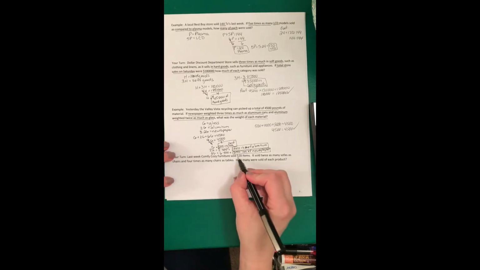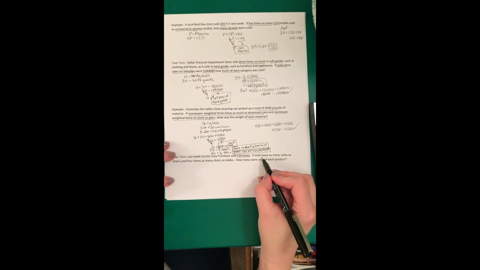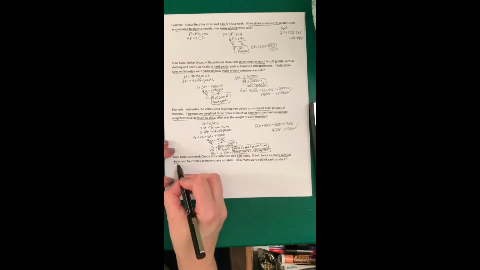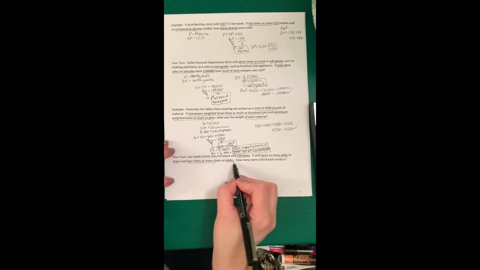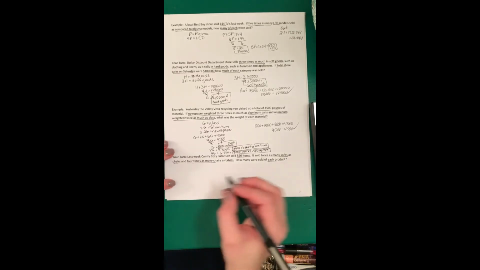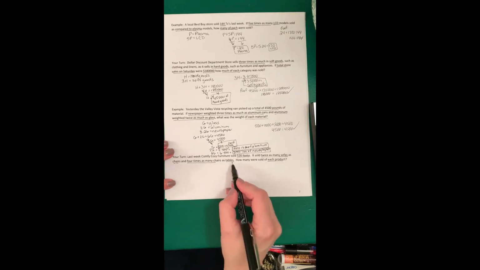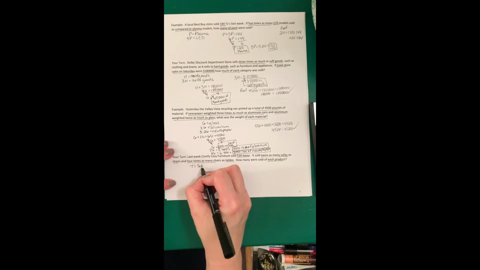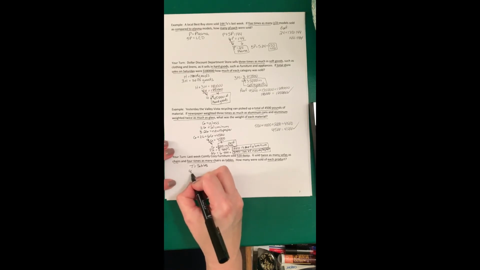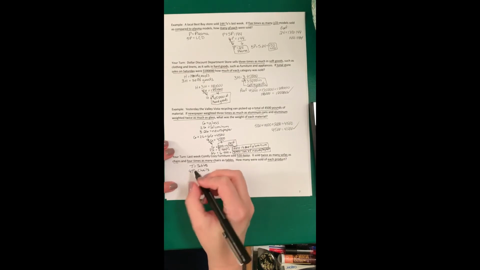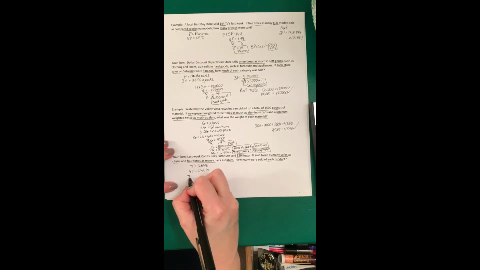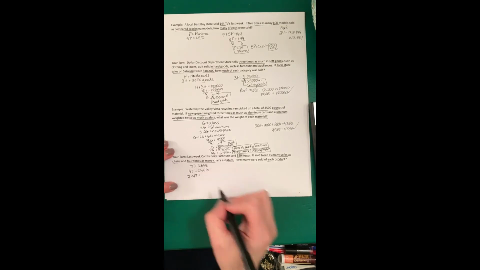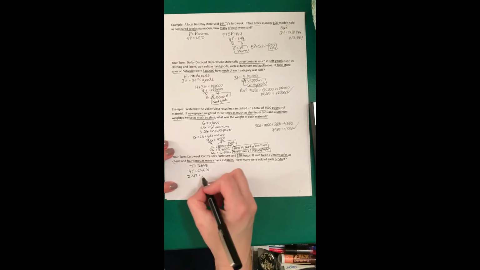So last week they sold 520 items, sold twice as many sofas as chairs, 4 times as many chairs as tables. How many of each were sold? So I'm going to start with the last thing they gave us, which was tables. So T equals tables. 4 times tables is the number of chairs. And then 2 times chairs, so 2 times 4T is the number of sofas.